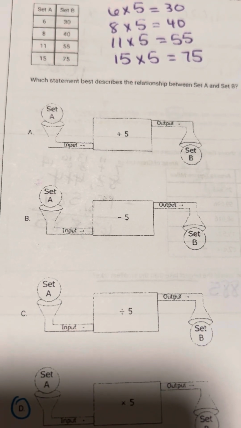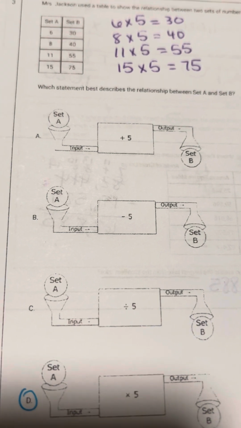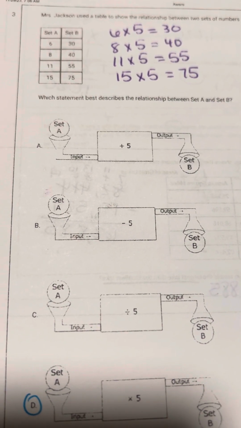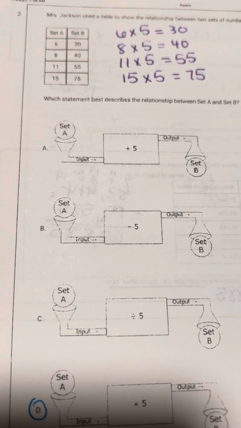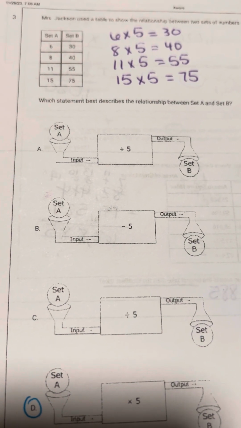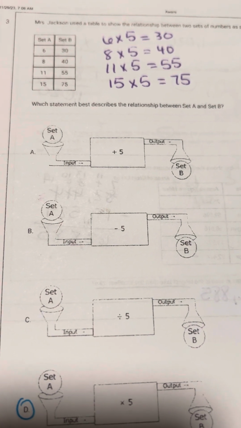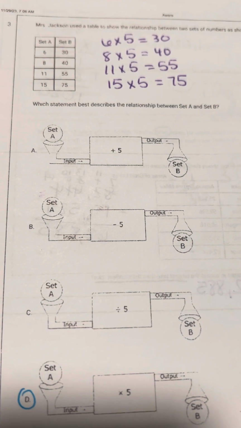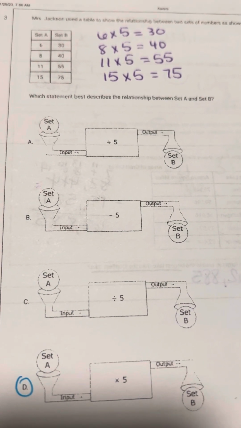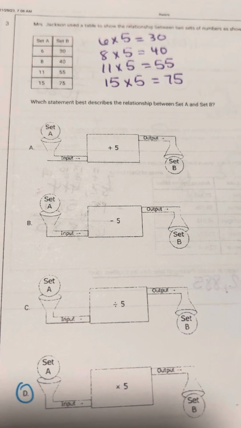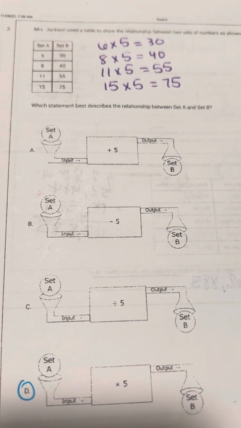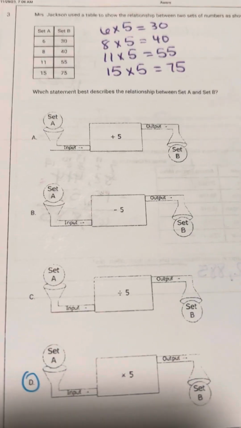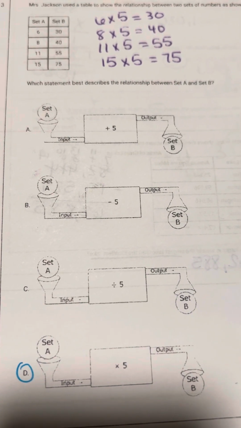So if you go through here and you take each answer choice, like if you said 6 plus 5, well 6 plus 5 is 11, so I know it can't be A. Minus 5, 6 minus 5 is 1, so I know it can't be B. Divided by 5, 6 divided by 5, well, it's not going to be 30, so I know it's not C. Then I get down here to D, times 5. 6 times 5 is 30. Then 8 times 5 is 40, 11 times 5 is 55, and 15 times 5 is 75. So I know my answer is D. The rule was times 5.